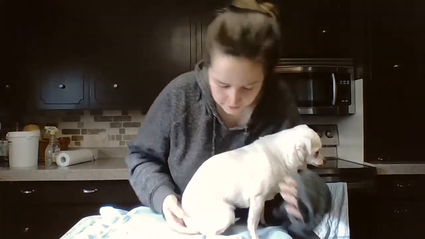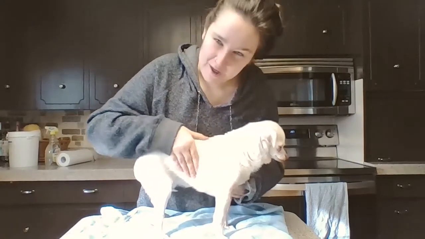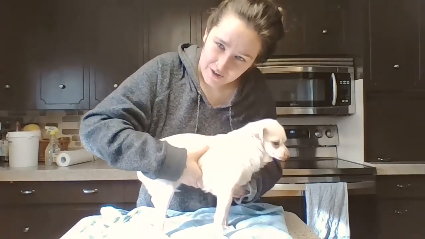Now the costochondral junction is the area where the bone of the rib meets the cartilage of the sternebrae. So I can't feel fully a difference on Peanut just because she's all chonkers, but I can feel her ribs, and I'm assuming around here is where they turn into the cartilage and form with the sternebrae, the sternum.